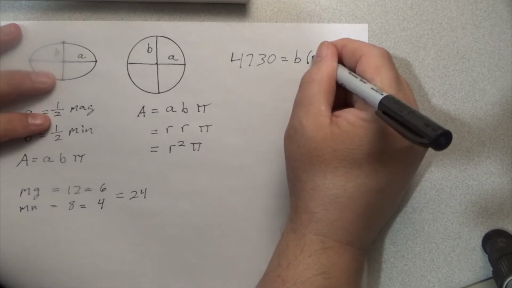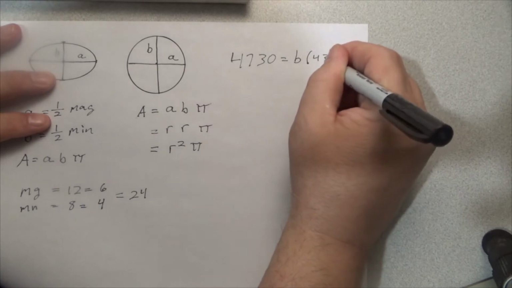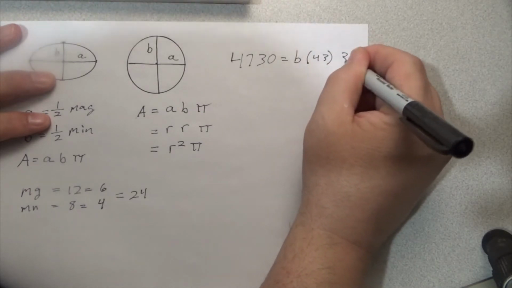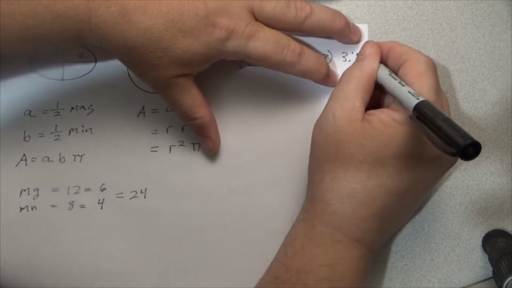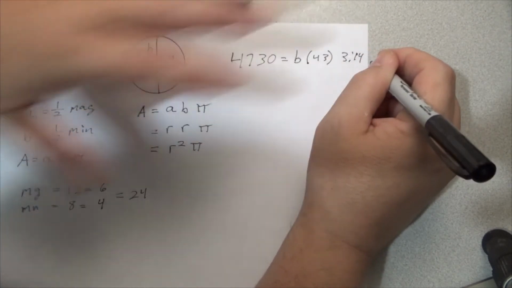It's half of 86, which is 43, and then pi, 3.14.